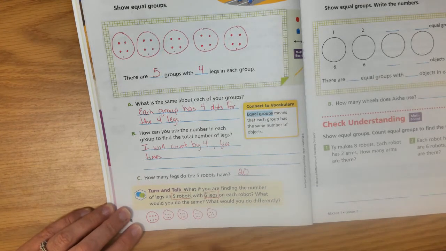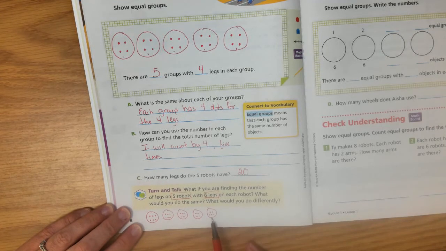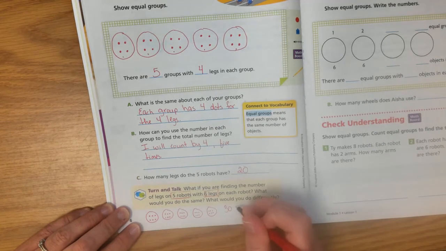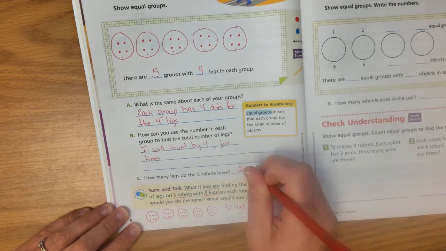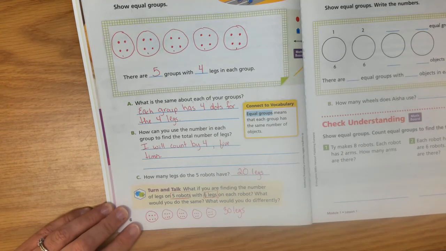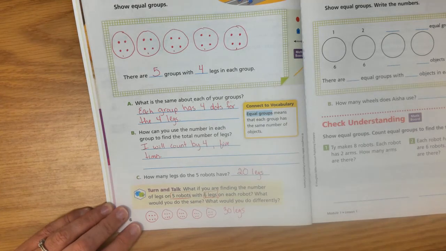So then if I'm counting by 6s, I have 6, 12, 18, 24, 30. So for this one, I would need 30 legs. Oh, I forgot to write my label up here. Please forgive me. If we're talking about legs, we want to make sure we have a label.